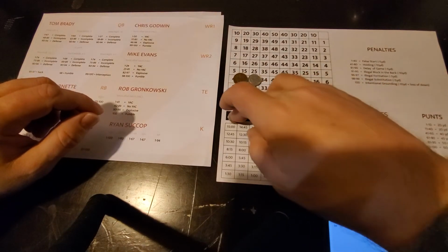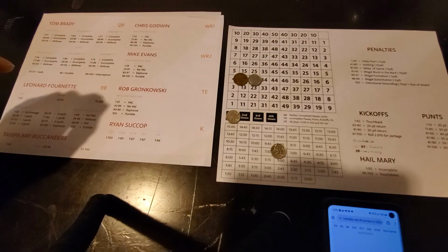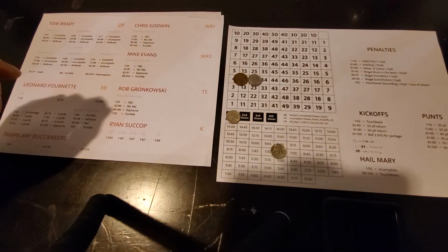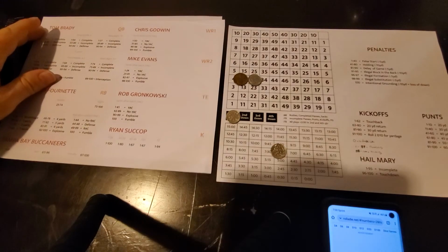Huge play in the game as Tampa Bay fumbles deep inside their own territory. 0-yard return. So maybe a little bit of light here at the end of the tunnel for Kansas City, as they take over at the Tampa Bay 24-yard line. 7:15 left in the game, and they are down by 3 scores. So let's see what Kansas City can do here.